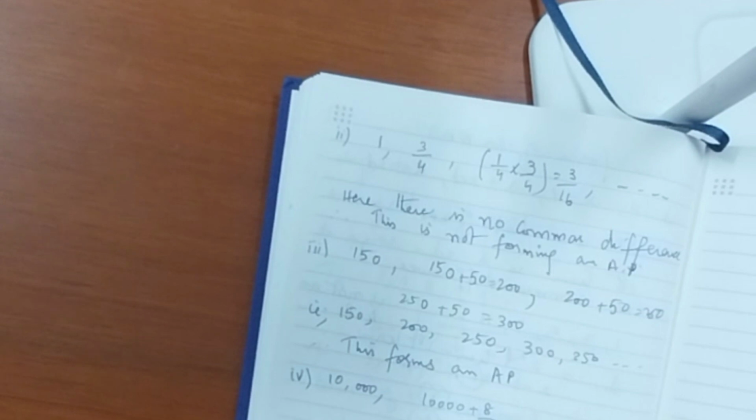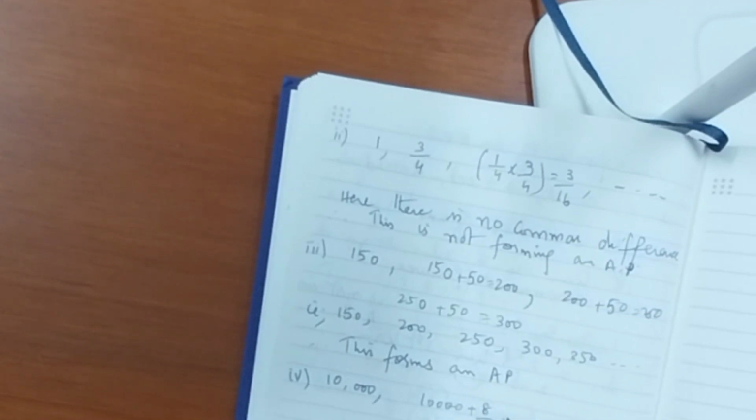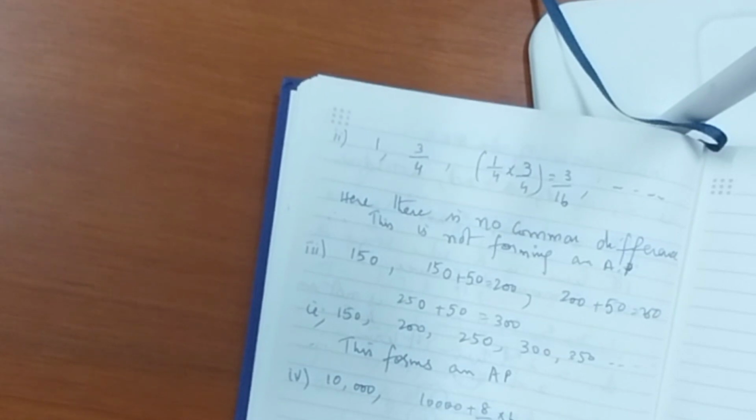अब ये हो गया आपको 10,000 प्लस 8% ऑफ 10,000.